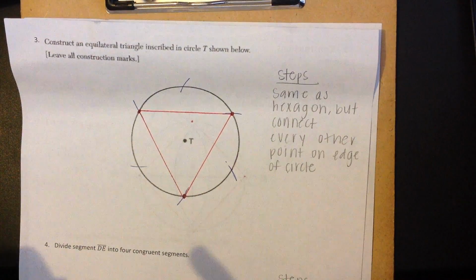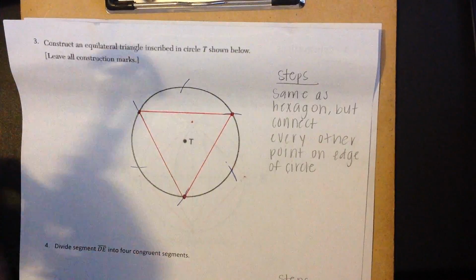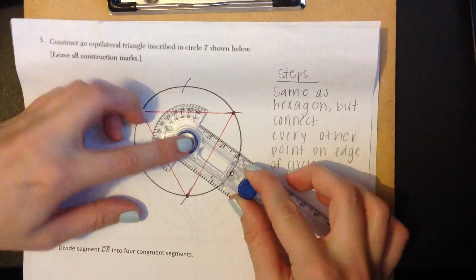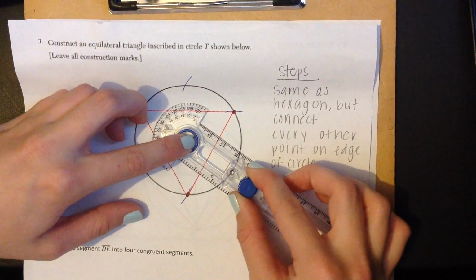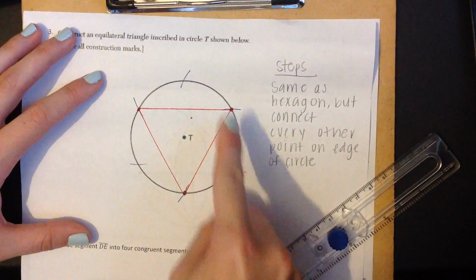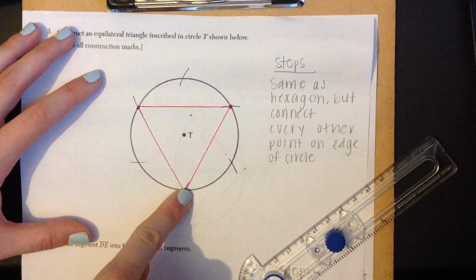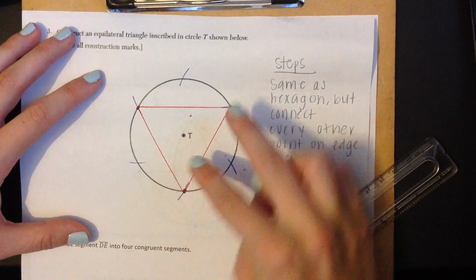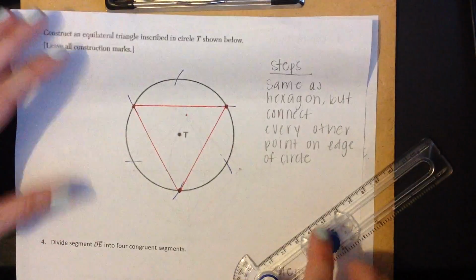And again, the important part here is that you remember to measure from the center to the outside of your circle, because if you don't find that original radius and you just start putting arcs around your circle, then you are not going to get consistent arcs all the way around that are the same length to give you 6 of them in total.